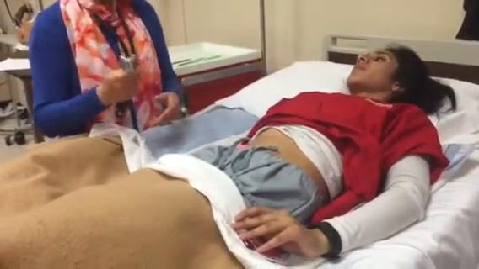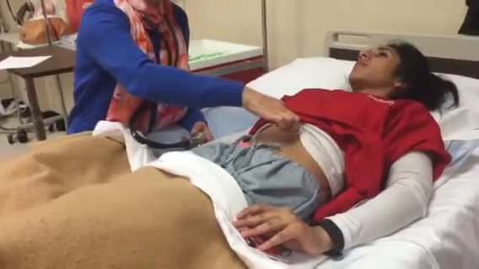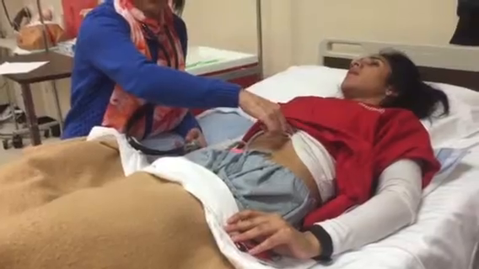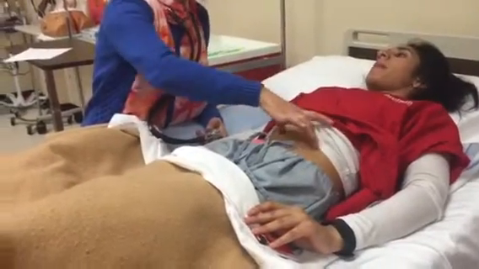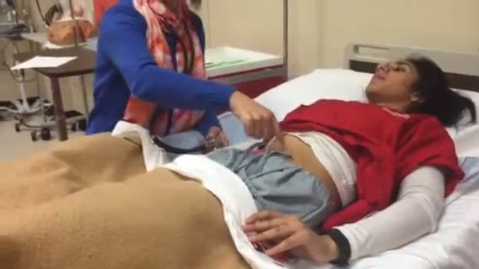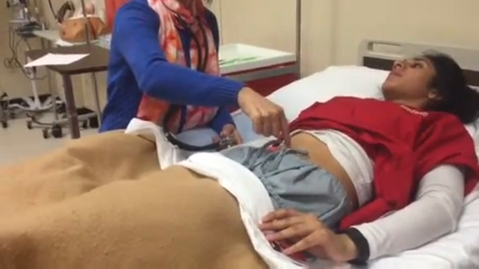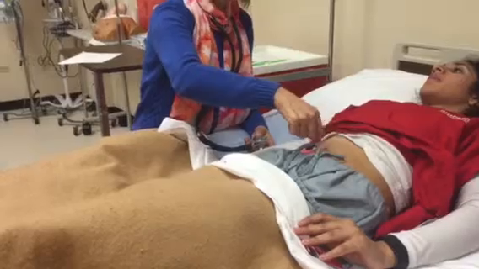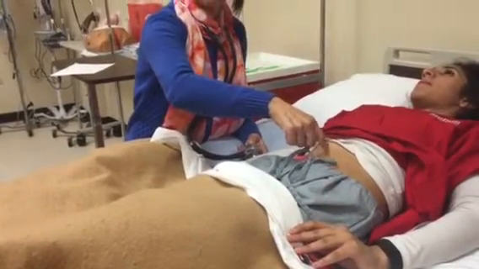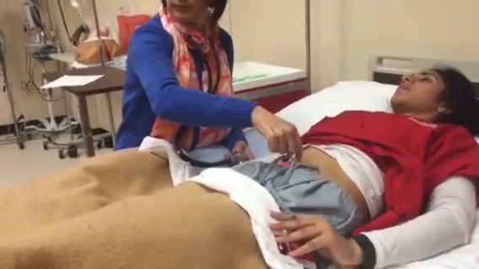Then we listen for the vascular sounds. First for the bruit, what is this artery that we listen to here? Aortic. Along the mid-epigastric area. Iliac, renal. And then here, around the umbilicus, what do you listen for?